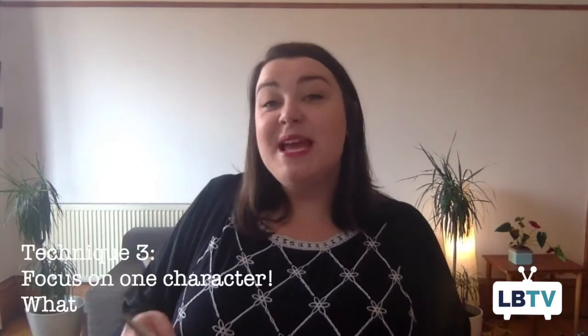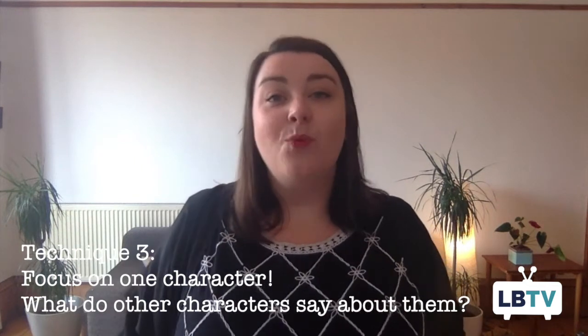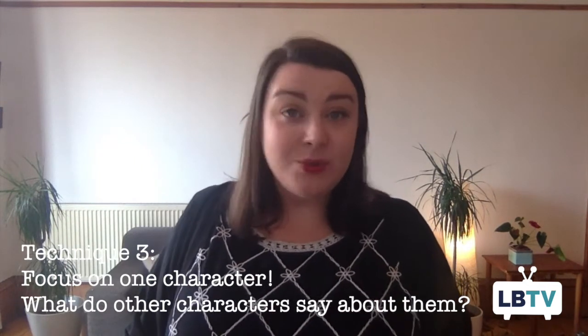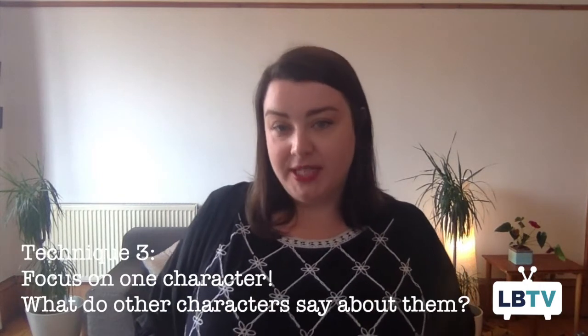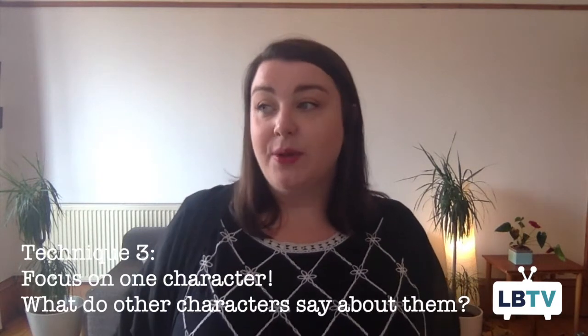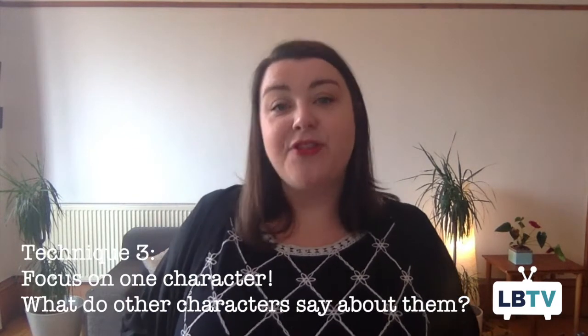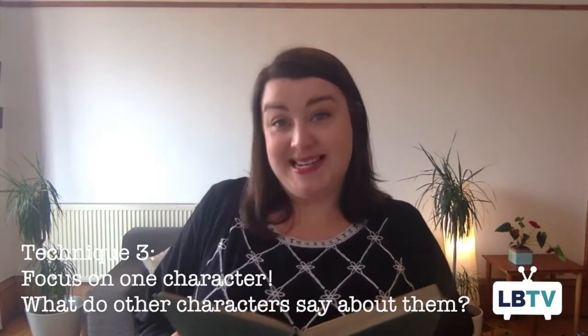So techniques 3 and 4 come as a package deal as well, and they are focused in on one character. The character that I've chosen is Toad of Toad Hall, and I'm going to ask myself firstly, what do other characters say about Toad? So I'm looking for a list of anything that any other character says about Toad. I'll read you the extract now and feel free to join along at home if you would like to.